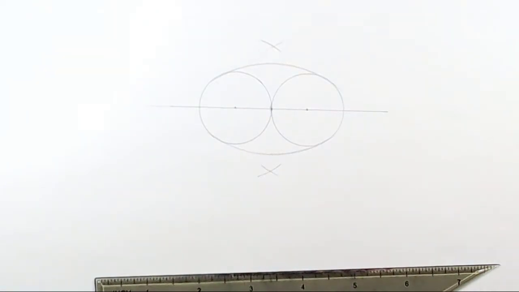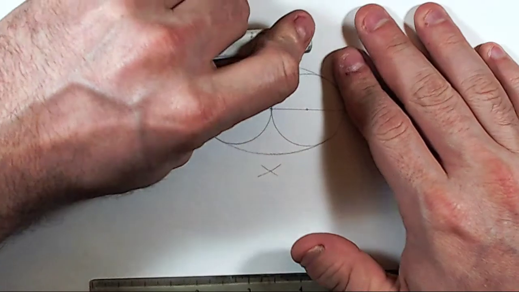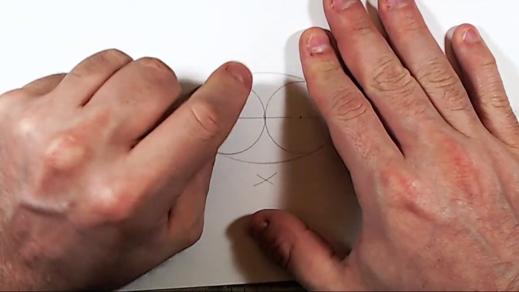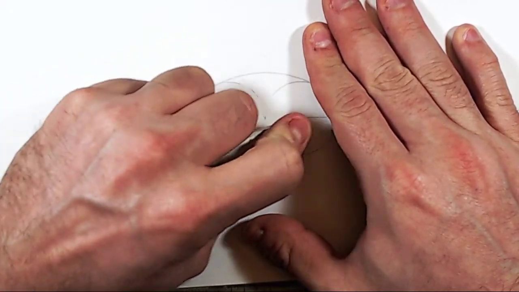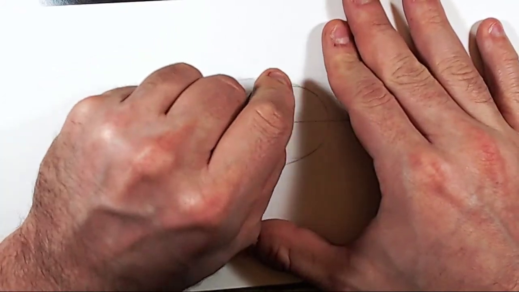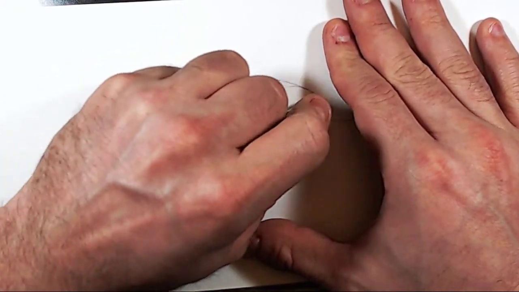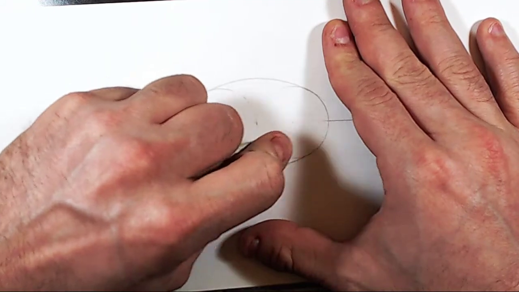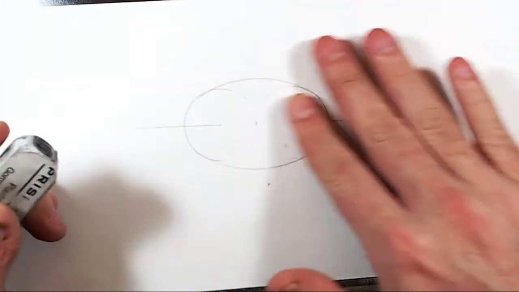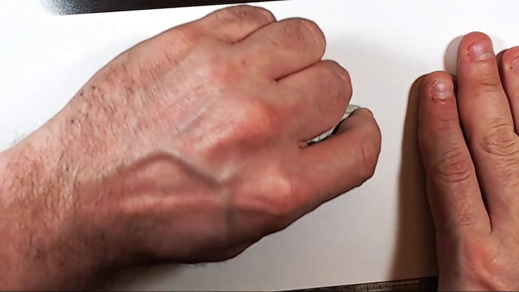All right, and then what we'll do is erase all of the little marks in between because we don't need them. We were just really trying to get an ellipse. So just erase those other marks because all you really need is the ellipse itself. No need to confuse ourselves.